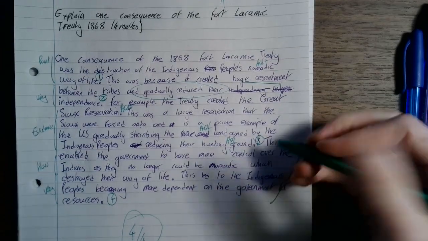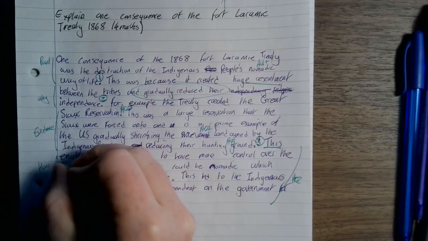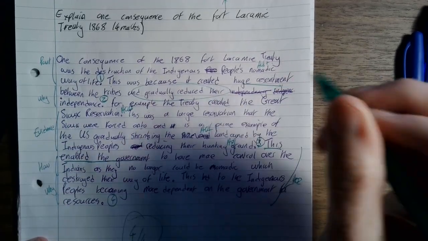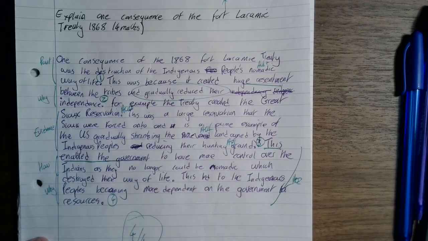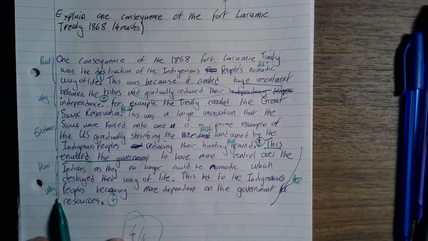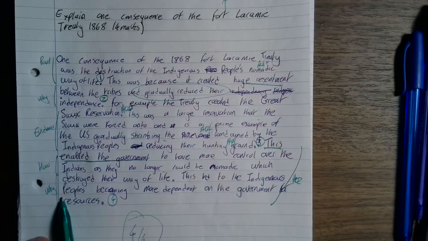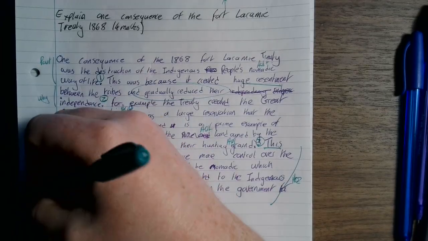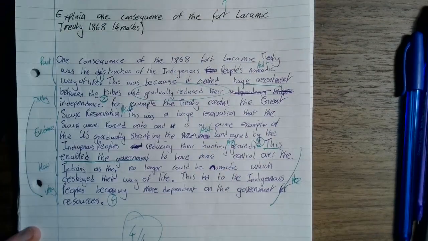So here, this sentence here, this enabled the government. I am explaining how this event or how this treaty led to the destruction of the Plains Indians' way of life. And again, I've snuck in a cheeky why here. It's not essential, but I have snuck it in. I would say that's more out of habit than out of purpose. This led to the indigenous peoples becoming more independent for the government. And again, there's my why, and it matches up with my why here.